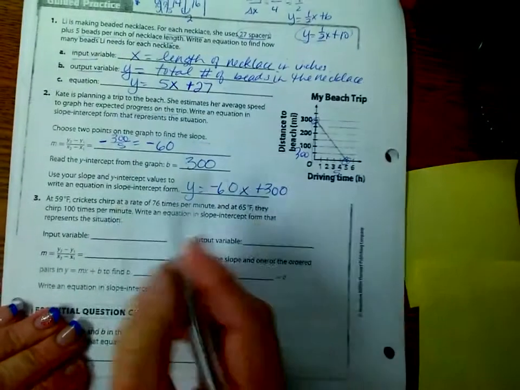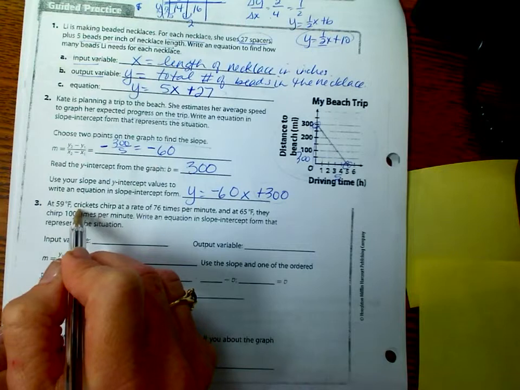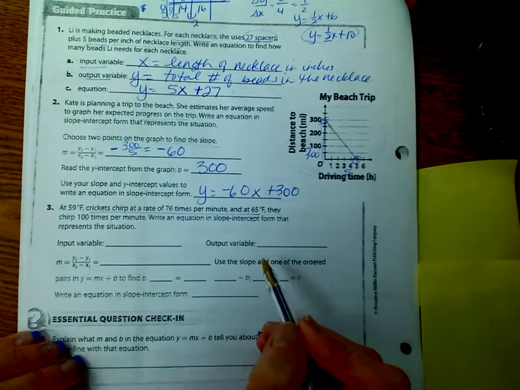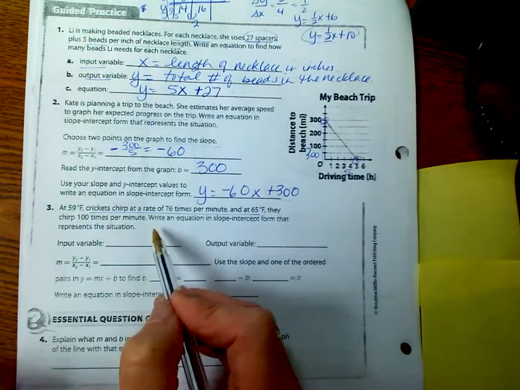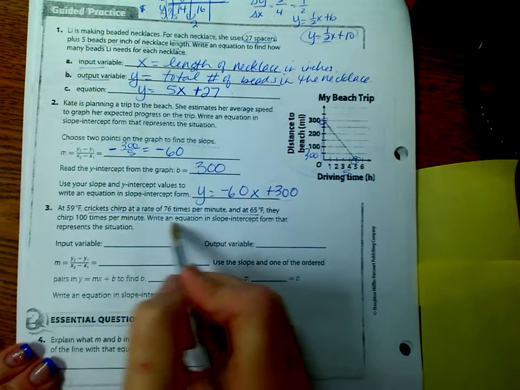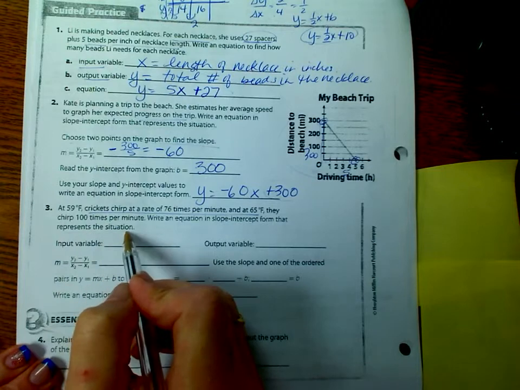Okay, this is so funny. This was a scenario I think I was talking to my algebra students about, the crickets chirping. Okay, well here's the information. At 59 degrees, crickets chirp at a rate of 76 times per minute, and at 65 they chirp 100 times per minute. So write an equation in slope-intercept form that represents the situation.